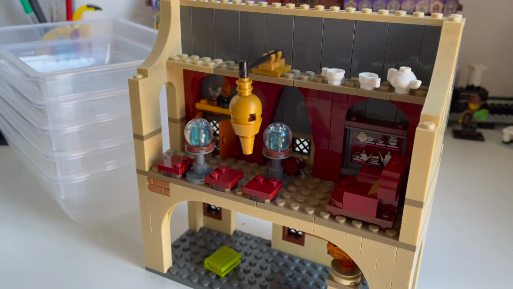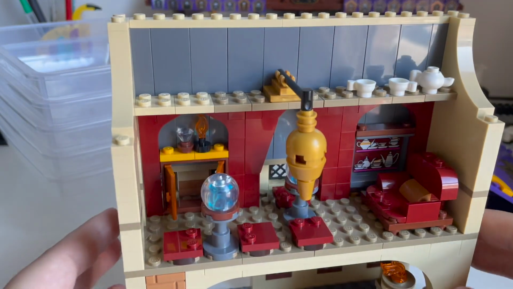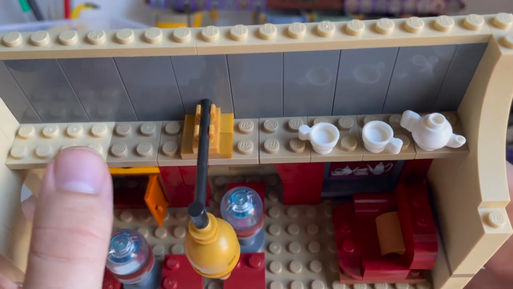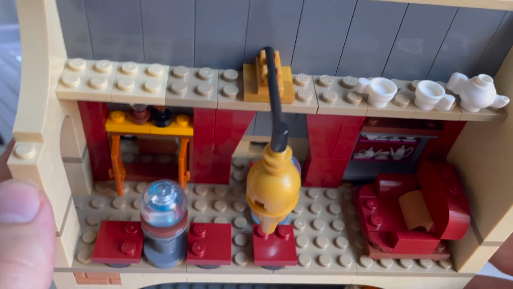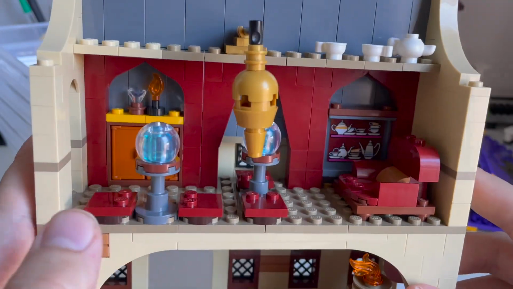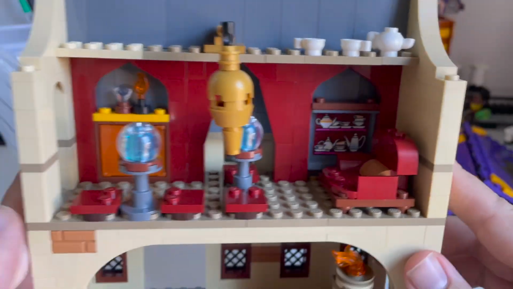Let's get this out of the way and put these books somewhere safe for the time being. So there we go, that is my Divination Classroom. Like I said, I am probably going to go ahead and put a bunch of stuff along here, like extra teacups. I think I've got some different style crystal balls which I can put up along there, and then I'll populate this with some characters and get the pieces that I'm also missing.